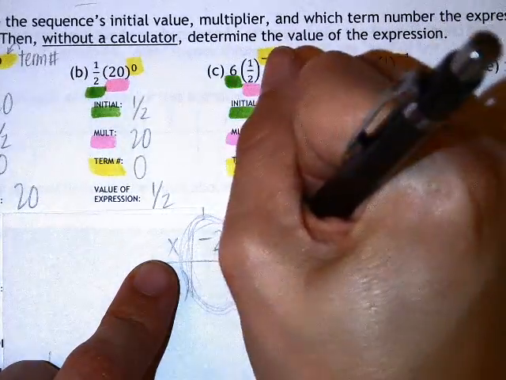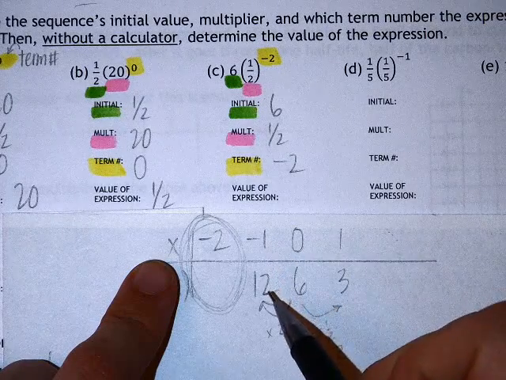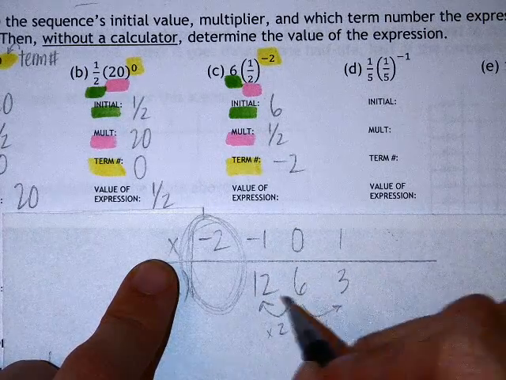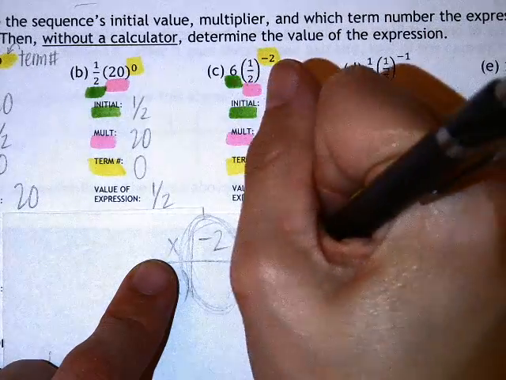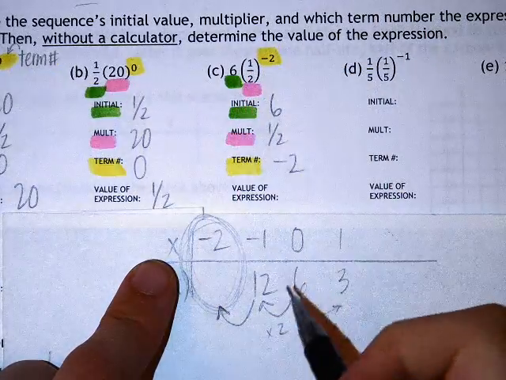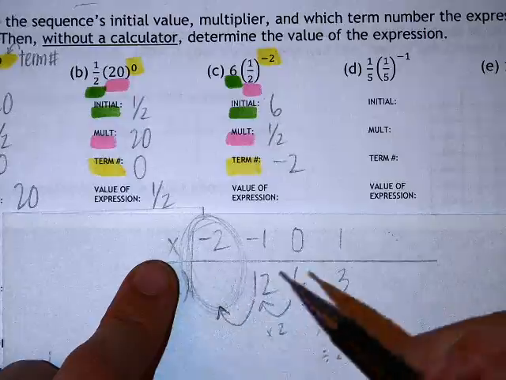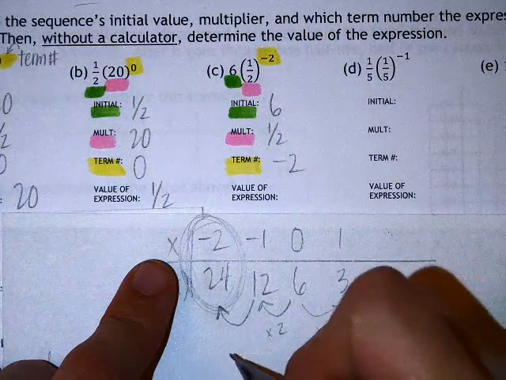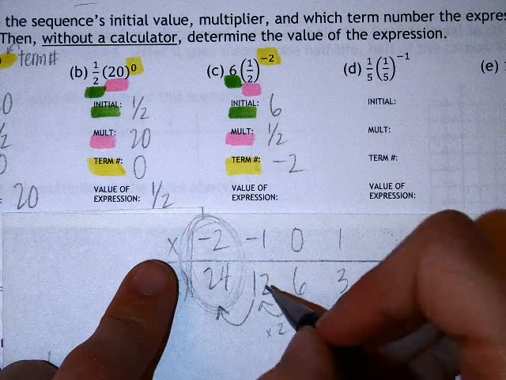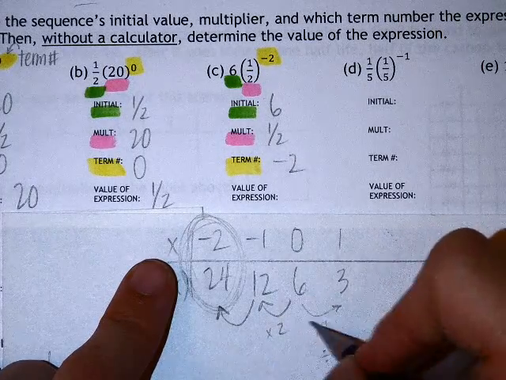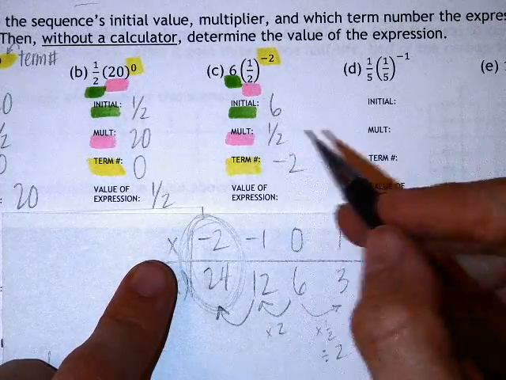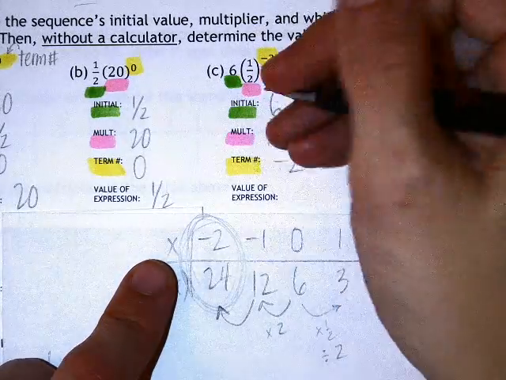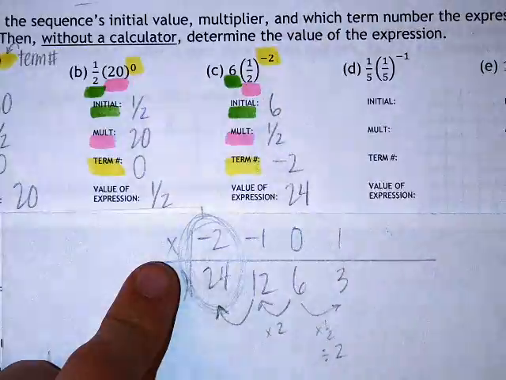So 12 must make sense for the negative first term because 12 divided by 2 would be 6, 6 divided by 2 would be 3. There's my multiplier working. That's exactly what we thought. And if we go backwards one more time and ask ourselves, well, what would have been the term before the 12? Well, 24 seems to make sense because 24 divided by 2 would be 12, 12 divided by 2 would be 6, 6 divided by 2 would be 3. And the multiplier would be doing its job just the way it's normally supposed to do. So I can infer then that the value of this expression must be 24.